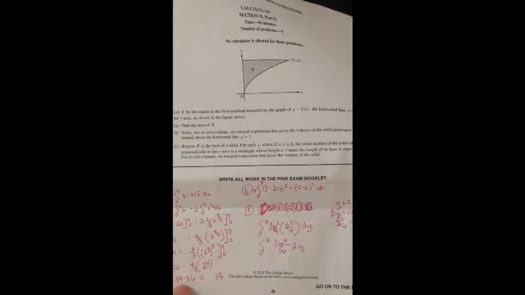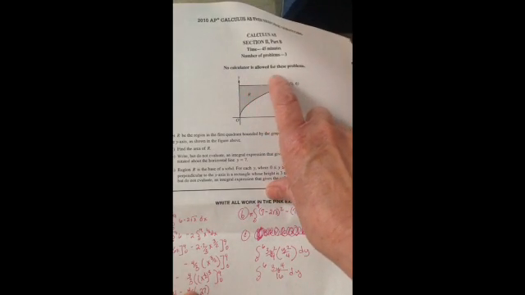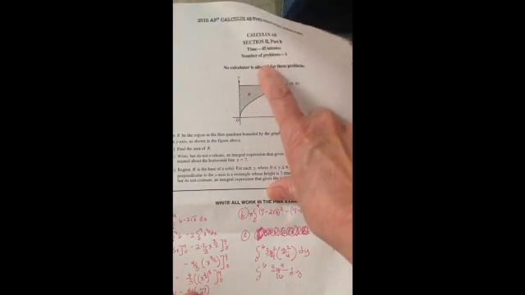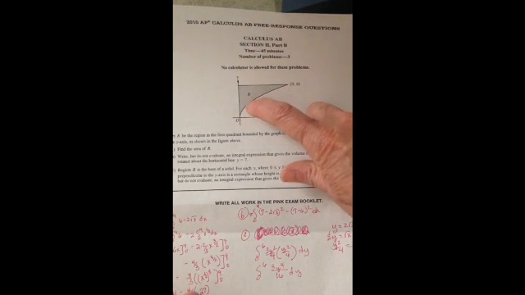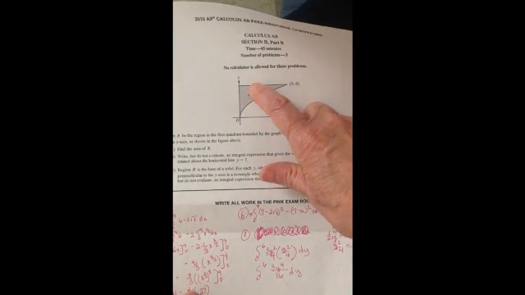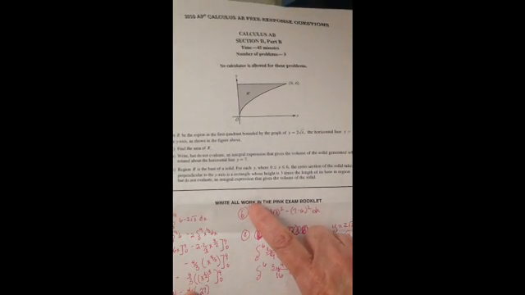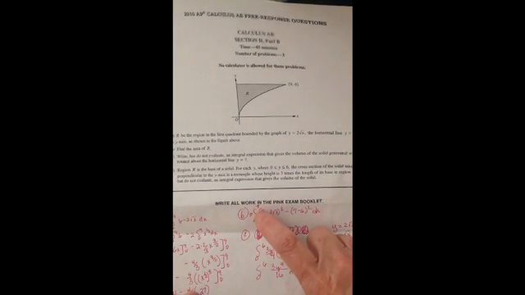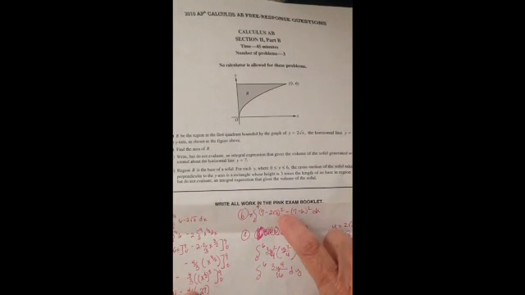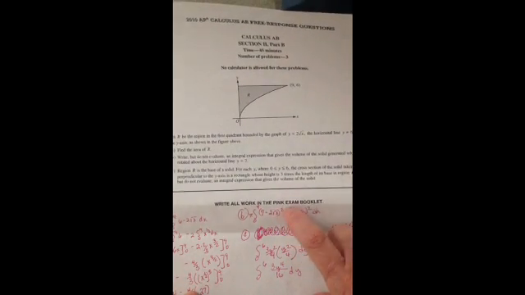B, write but do not evaluate an integral expression that gives the volume when R is rotated about the line y equals 7. Okay, 7 is above, so remember we're going to subtract, and this will become our top, and this will become our bottom. So we're going to put pi, 0 to 9. So we're going to say 7 minus 2 square root of x, squared, minus, and then we're going to do 7 minus the 6, squared.